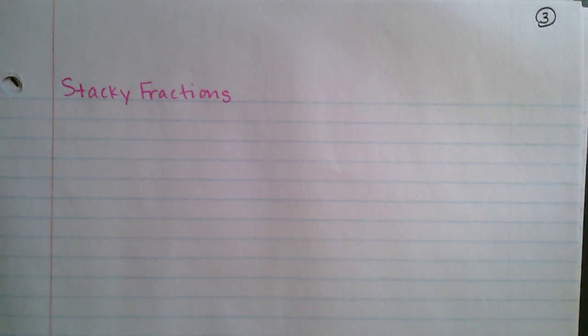Okay, there's just one other thing that we need to talk about in this section, and it's something that I call stacky fractions. It's really called complex fractions, but I call them stacky fractions because they look like fractions that are stacked on top of each other. So let me show you an example of what I'm talking about.